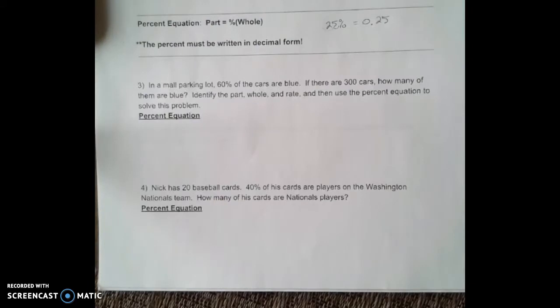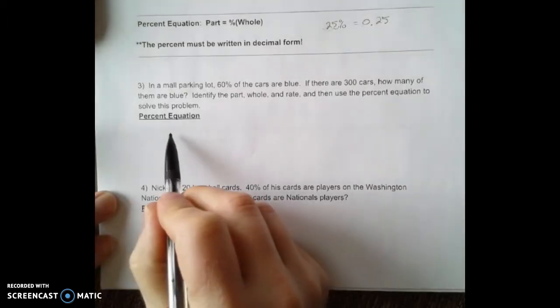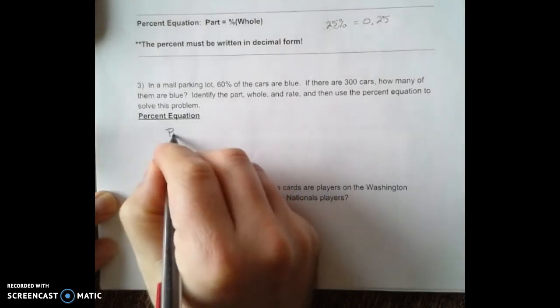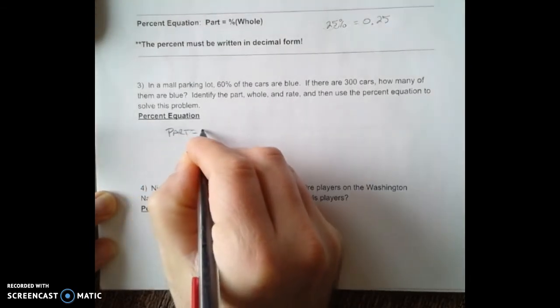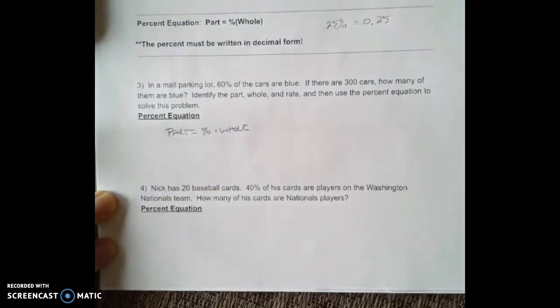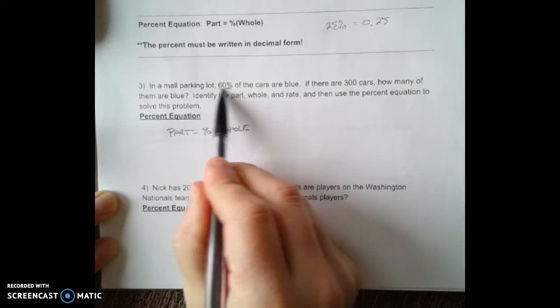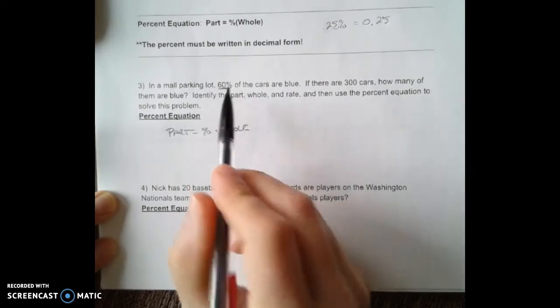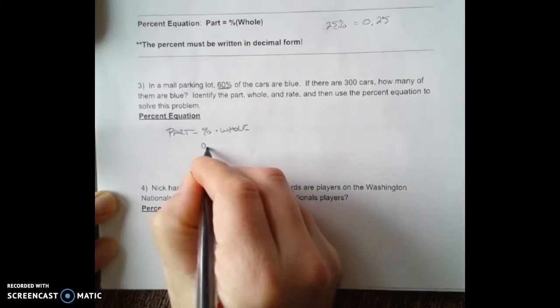In example 3, we're told that in a mall parking lot, 60% of the cars are blue. If there are 300 cars, then how many of them are blue? And so we're going to use the percent equation to help us solve that. We're going to set it up as part equals the rate, which again is our percent, times the whole value. Okay, and we can see the rate was given right here as 60%. Remember, we have to write this in decimal form, so we're going to record that as 6/10.